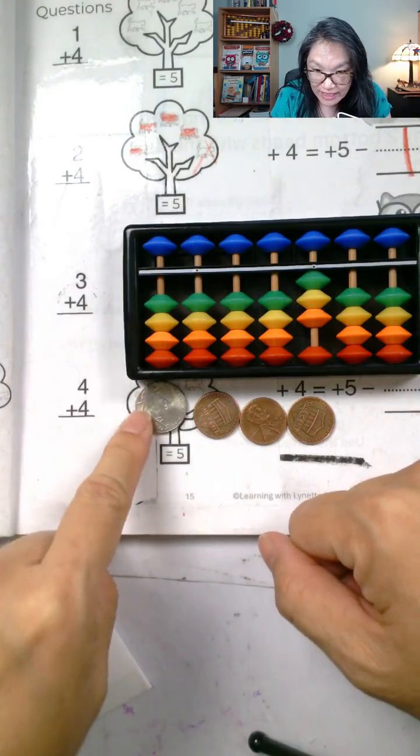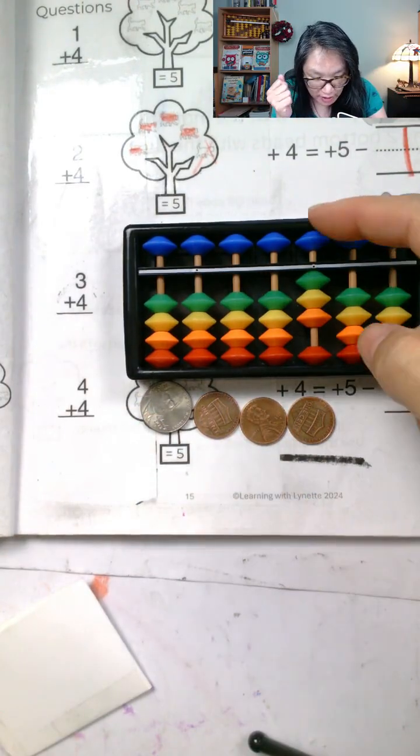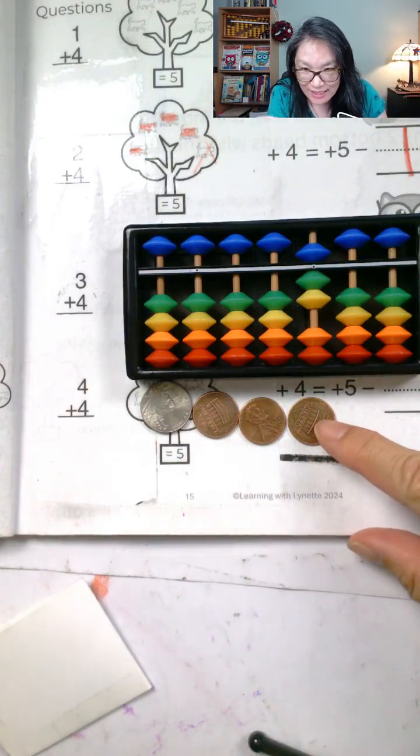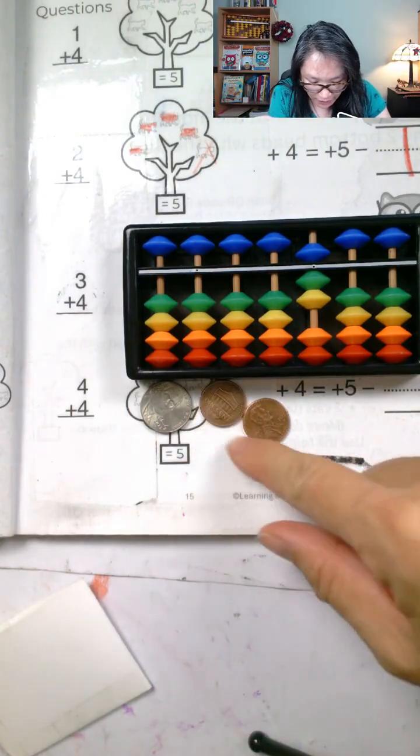So what am I going to do? Take the blue down and take away the orange. My goodness, right? See, makes sense. So I'm going to take away the 1. My final answer is 7.